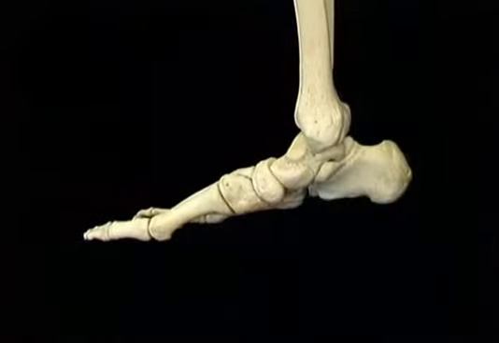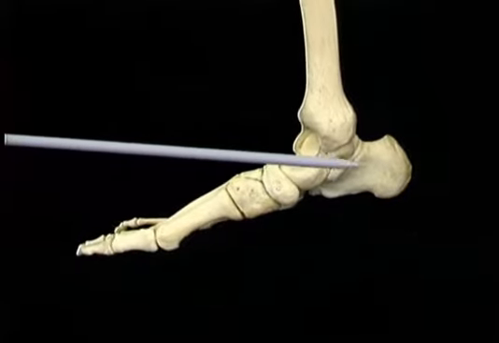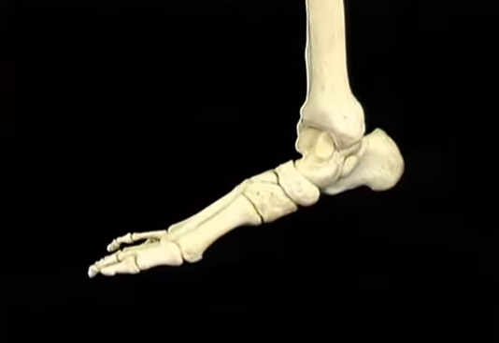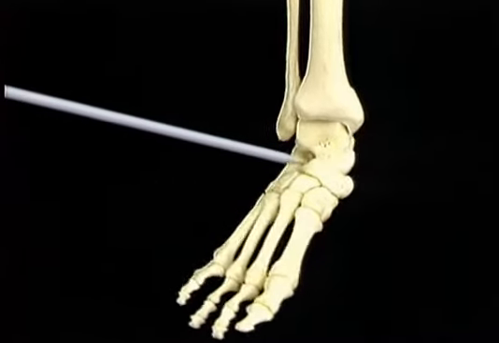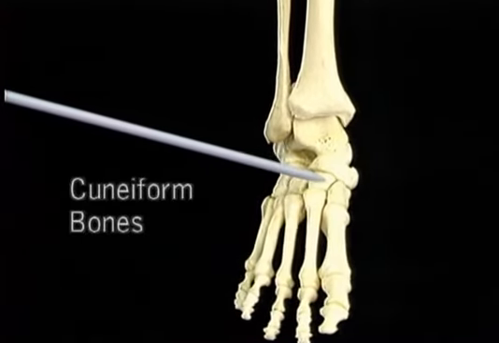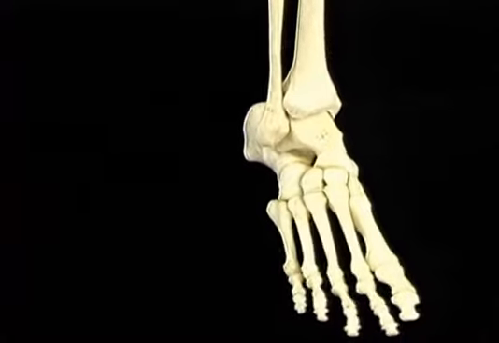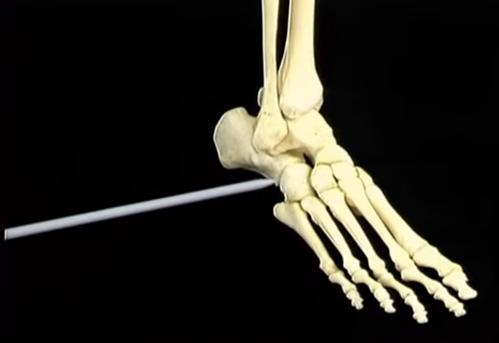There's one directly beneath the main part of the talus called the subtalar joint, and there's one below and in front of the head of the talus that has an unwieldy name, the talo-calcaneo-navicular joint. We'll call it the TCN joint for short. To understand these joints, we need to get acquainted with the remaining tarsal bones. We already know the talus, the calcaneus, and the navicular. In front of the navicular are the three cuneiform bones, first, second, and third. Lastly, the bone in front of the calcaneus is the cuboid bone.